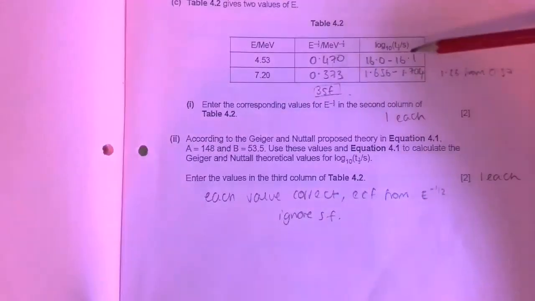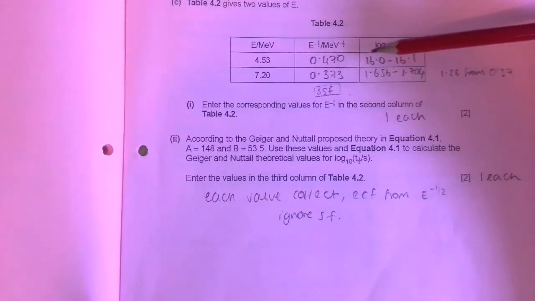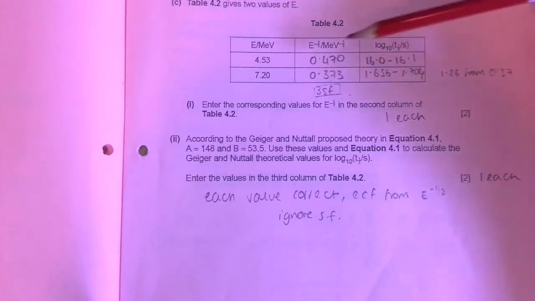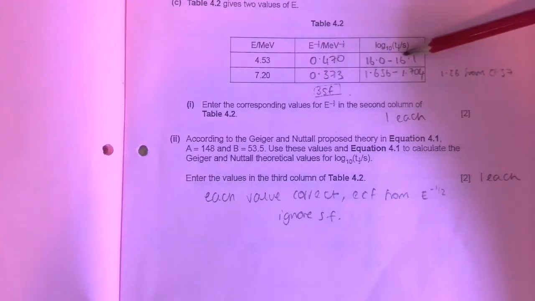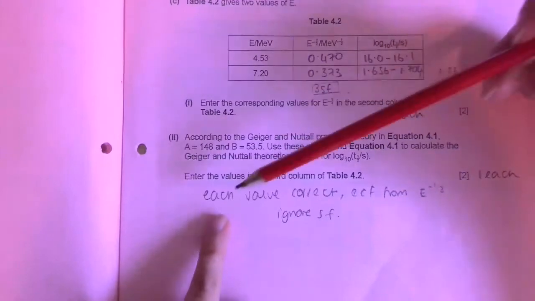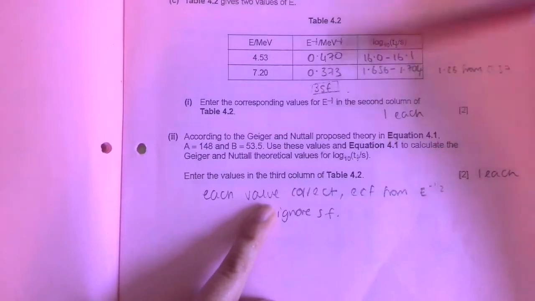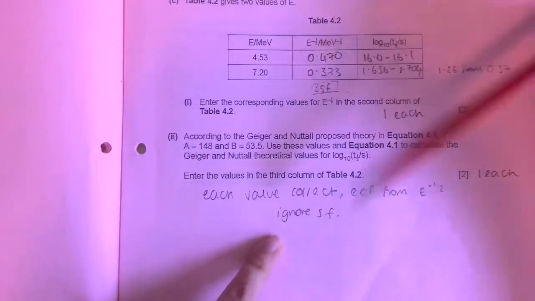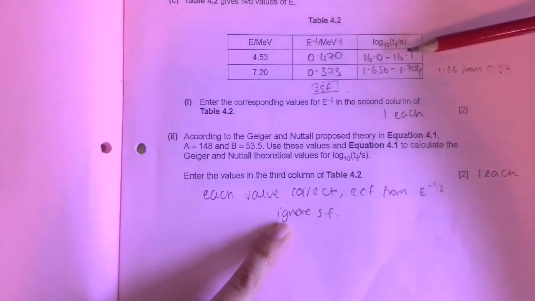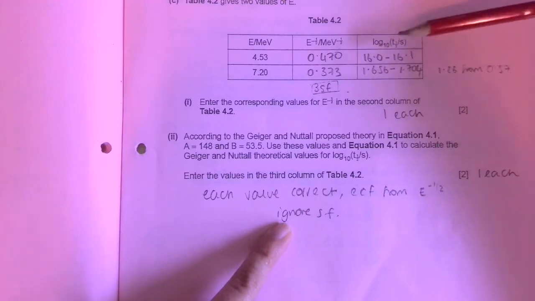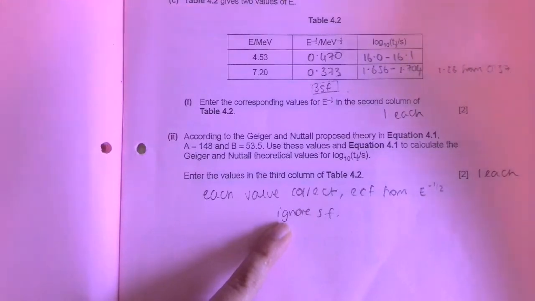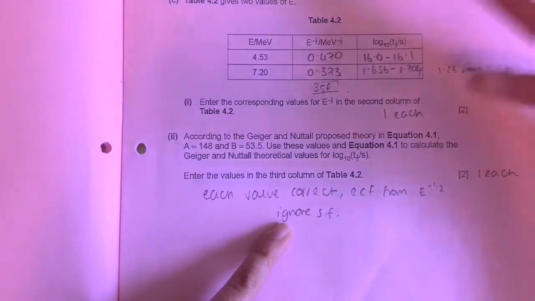The range that's allowed here will be because, I would guess, if you'd left this original number in your calculator and used it to calculate that, it's going to give you a slightly different answer than if you just typed that in. So each value has to be correct, and you get error carried forward from these here. Significant figures were ignored for this, so you weren't penalised for significant figures here. For these ones, because it's a calculation, I would go to 3 significant figures, but they weren't fussy about it in that one.